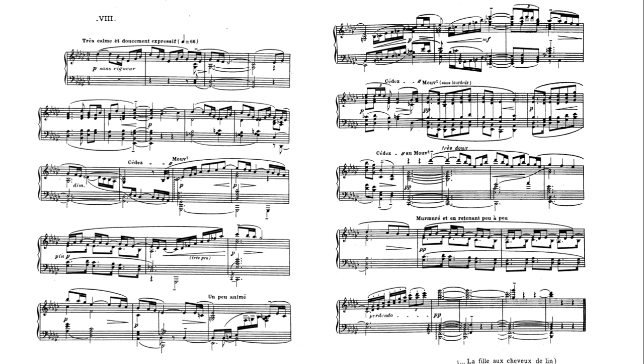Okay, so there's the piece. I hope you recognise it. I think you almost certainly will recognise it. But if not, I think it's a really lovely, lyrical piece.